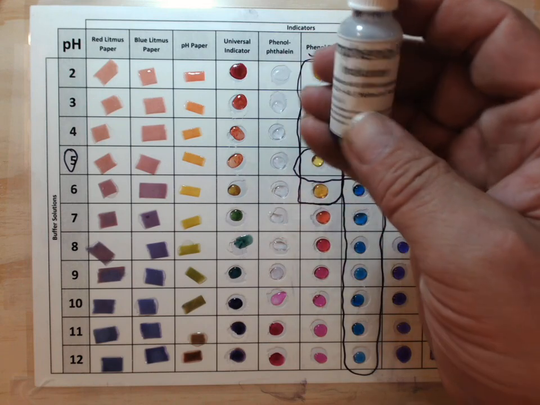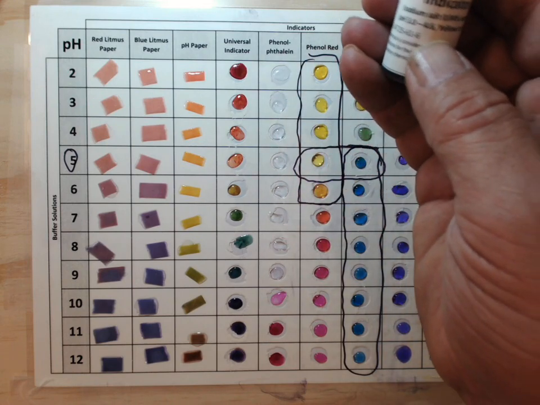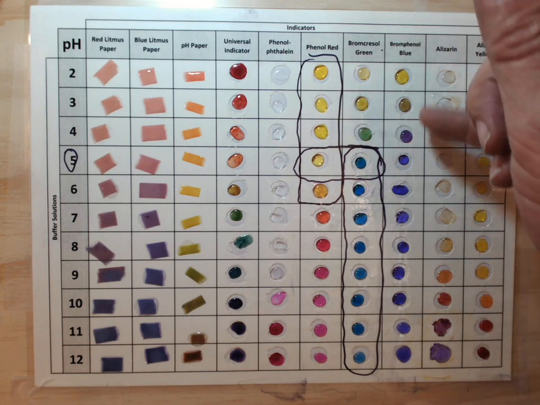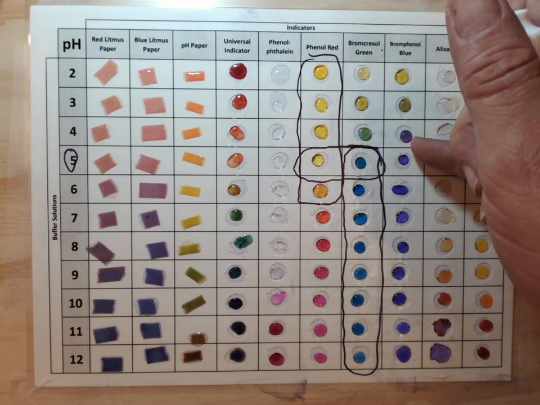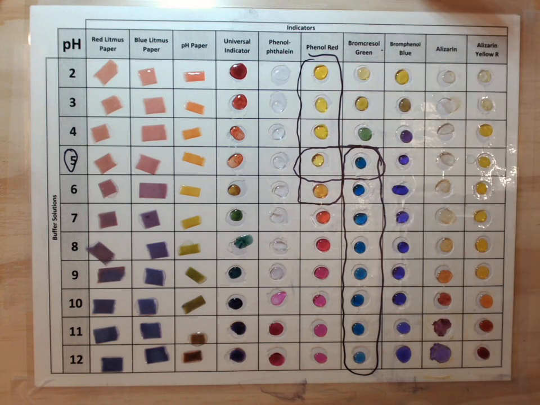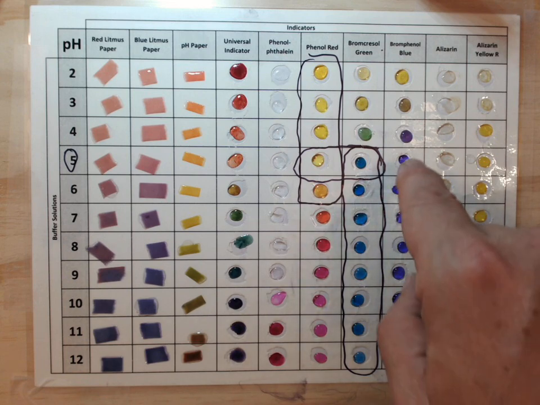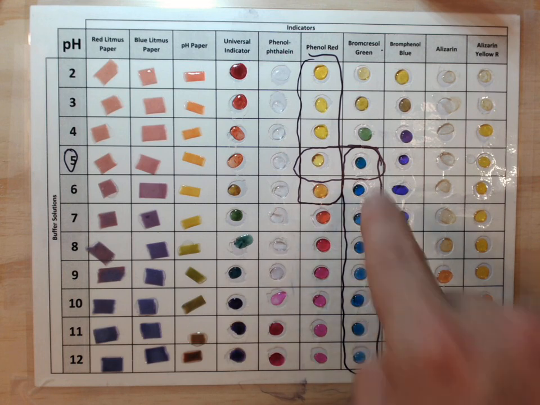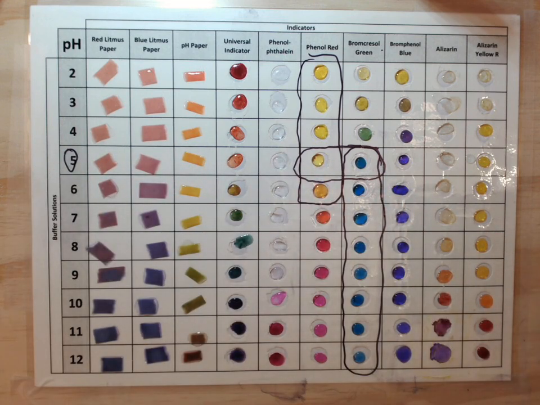Whereas brome phenol blue changes between 3 and 4.6, and we can see that right here. Here's 3 and here's 4, and that's where it's going from that greenish to a purple color. So you just choose your indicators based on the range, and then by comparing the colors of 2 indicators, you can usually narrow the pH down to a specific pH.